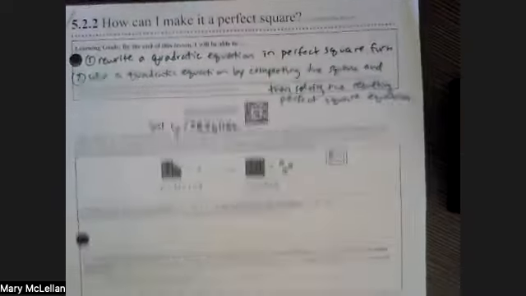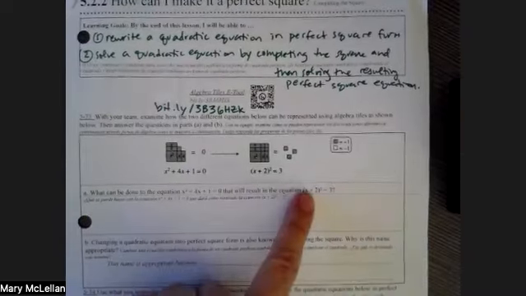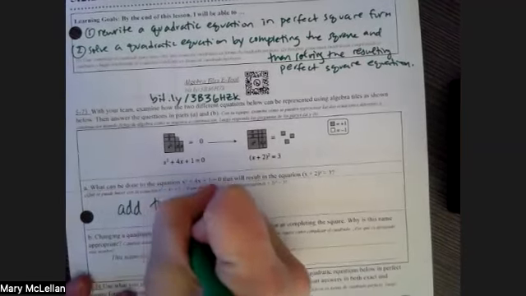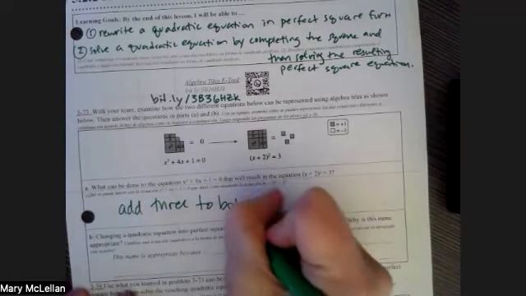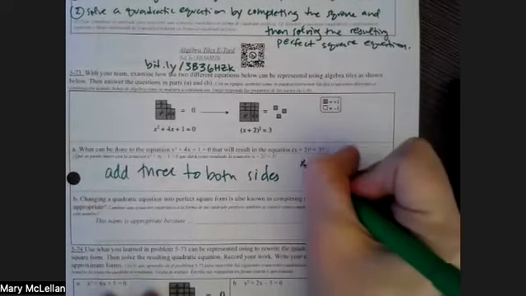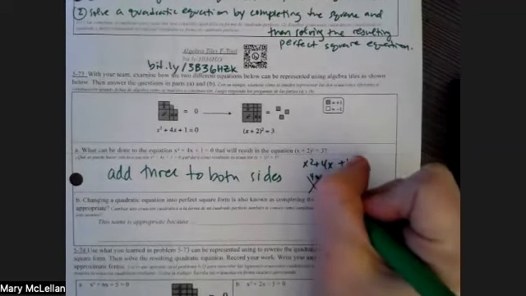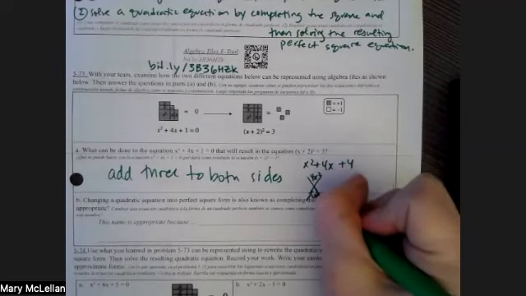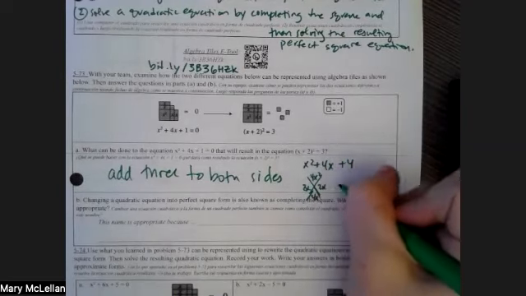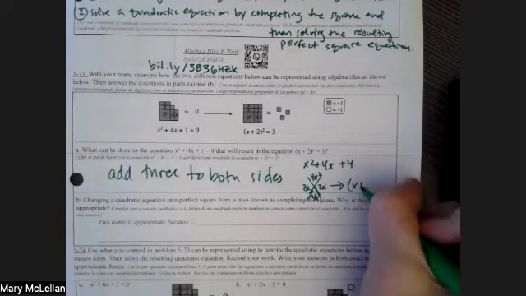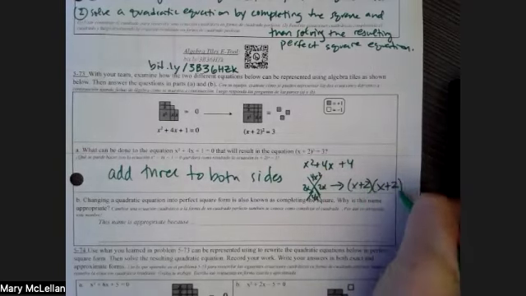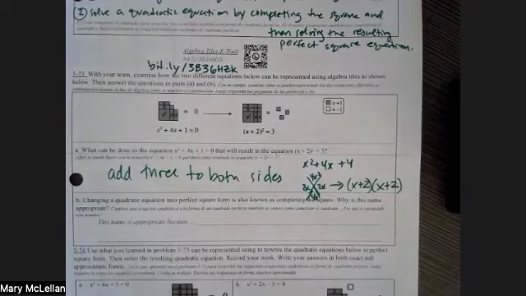So what can we do that will result in this equation? Well, we can add 3 to both sides. And as you see, if I write x² plus 4x plus 4, which is this plus 3, and I factor that, I have x² on top, 4x on the bottom, 2x, 2x, and that factors to x plus 2 times x plus 2, or x plus 2 squared.